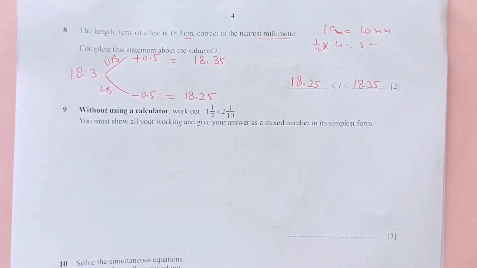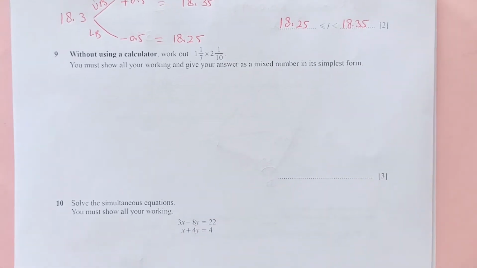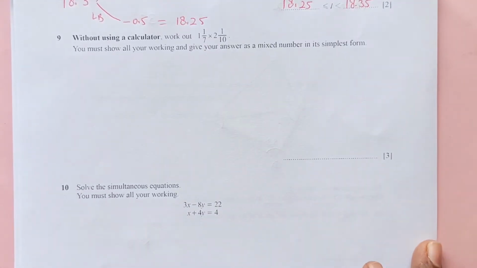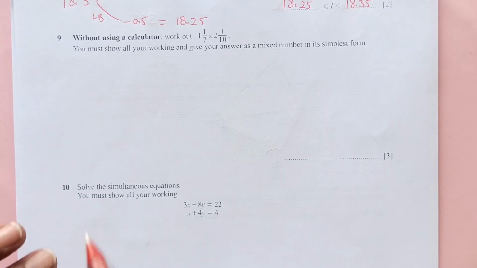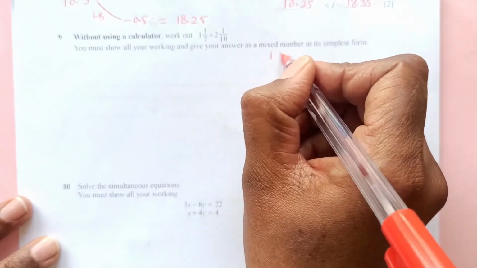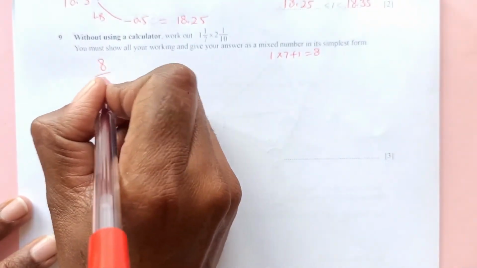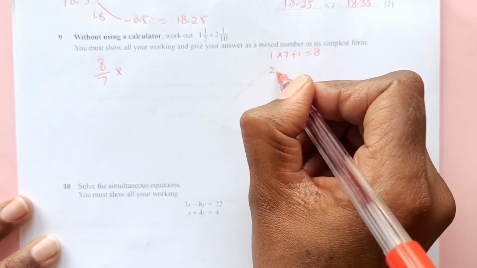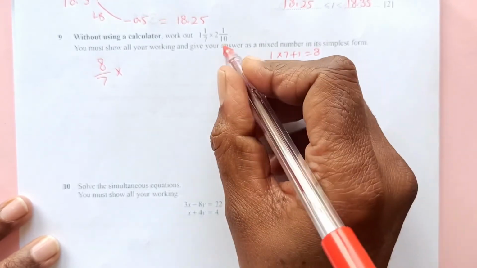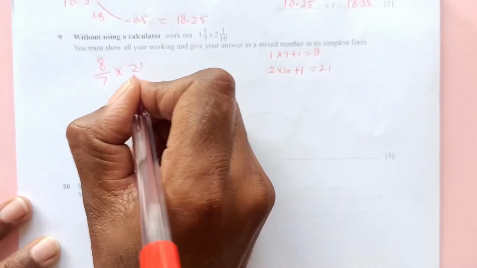Okay, now number 9, without using calculator work out this. So we need to work out it without the calculator. We can do all the calculations. So 1 over 7, so 1 times 7 plus 1, it is 8, so this will be 8 over 7 times, next one is 2 times 10 plus 1, it is 21 over 10, right?